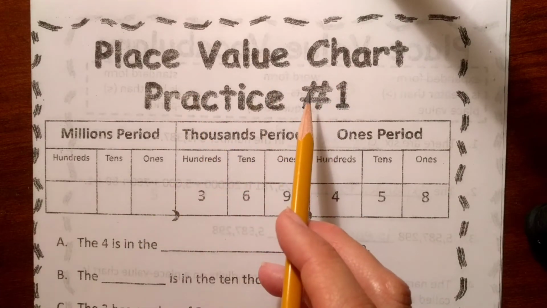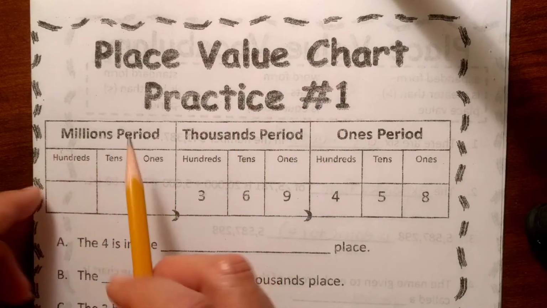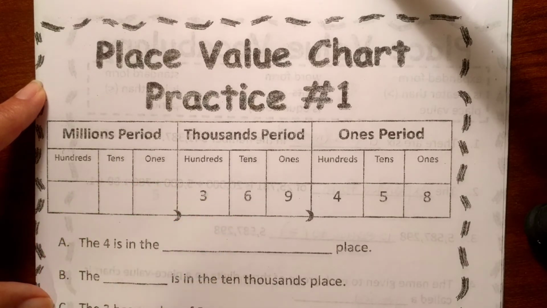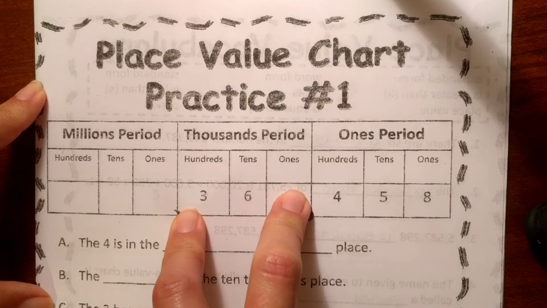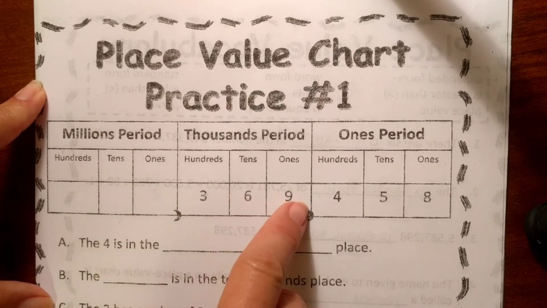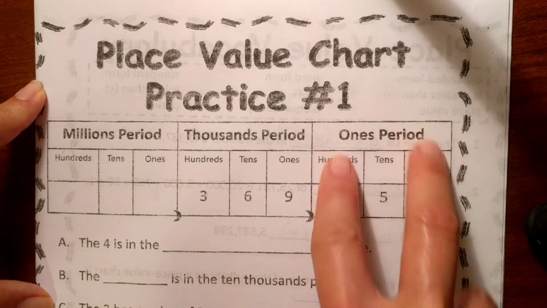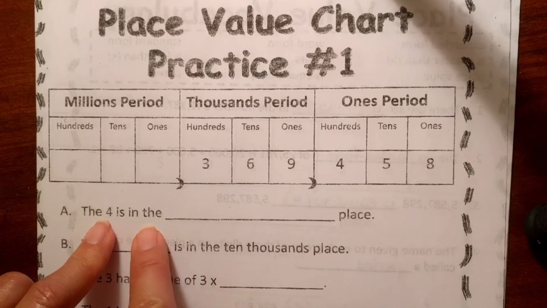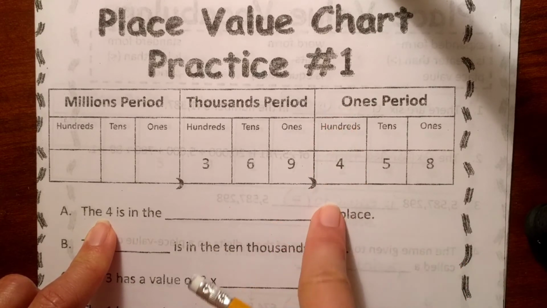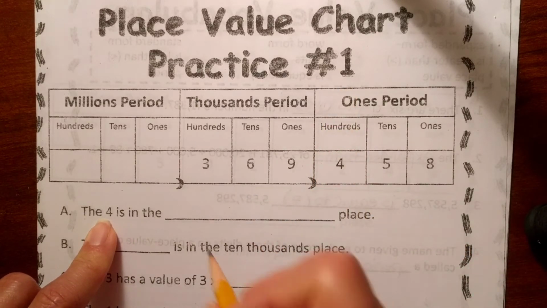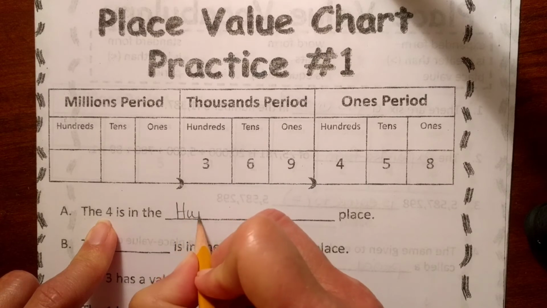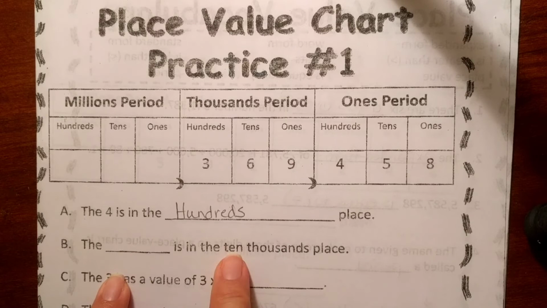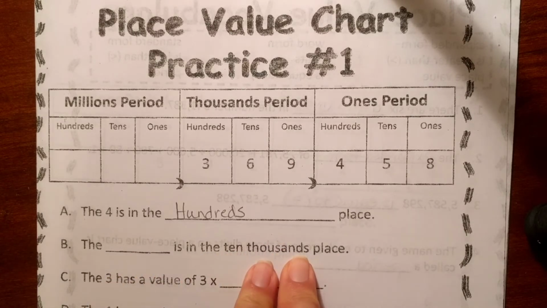We have the place value chart, practice number 1. This is the millions period. Remember, a period is 3 places. This is the thousands period, and each period is separated by a comma. And this is the ones period. Okay. The 4 is in the, what place is the 4? It's in the hundreds place.